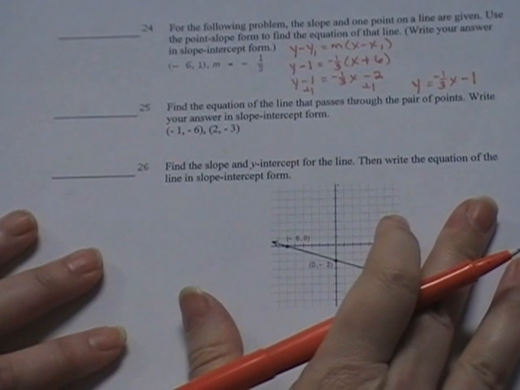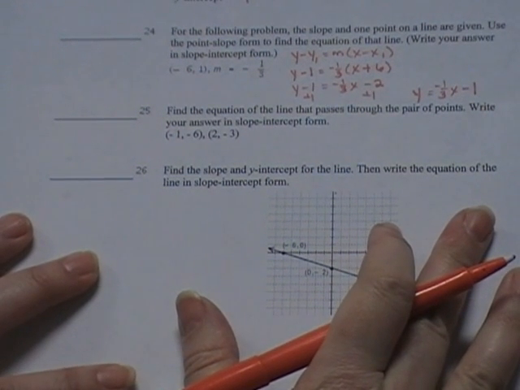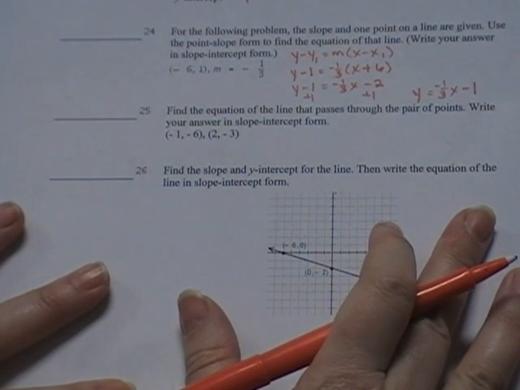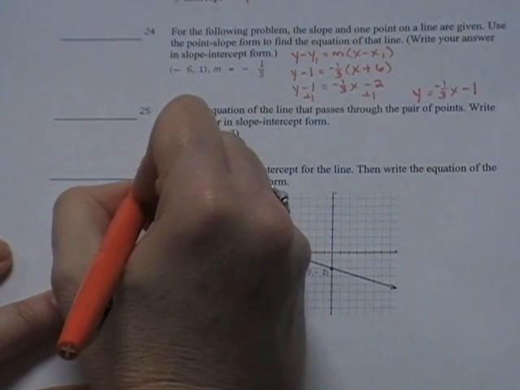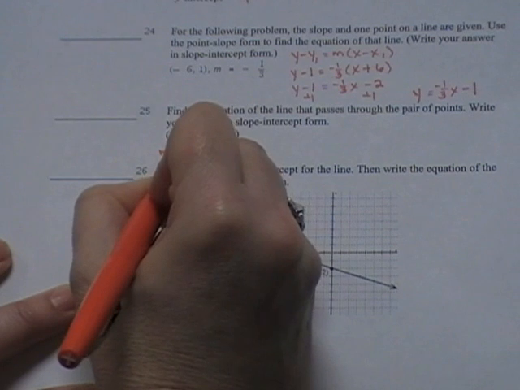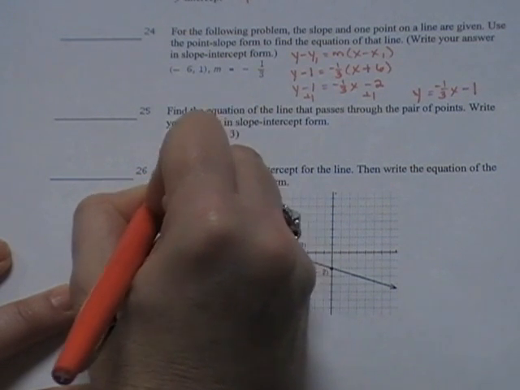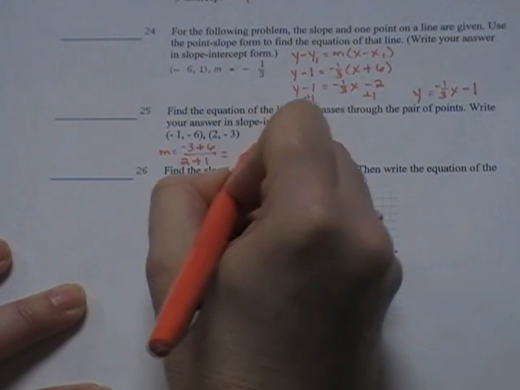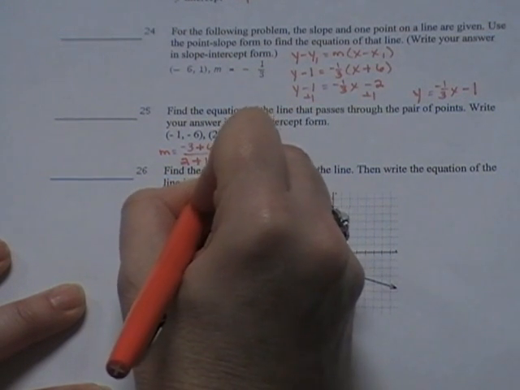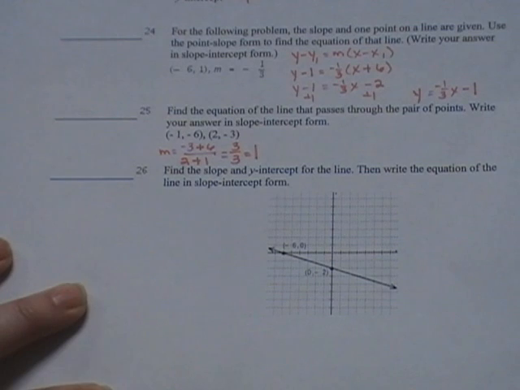For 25, you are also asked to find the equation of a line that passes through a pair of points and write your answer in slope-intercept form, but you are not given the slope. So you must use the slope formula y sub 2 minus y sub 1 over x sub 2 minus x sub 1 to obtain the slope 3 over 3, which reduces to 1.